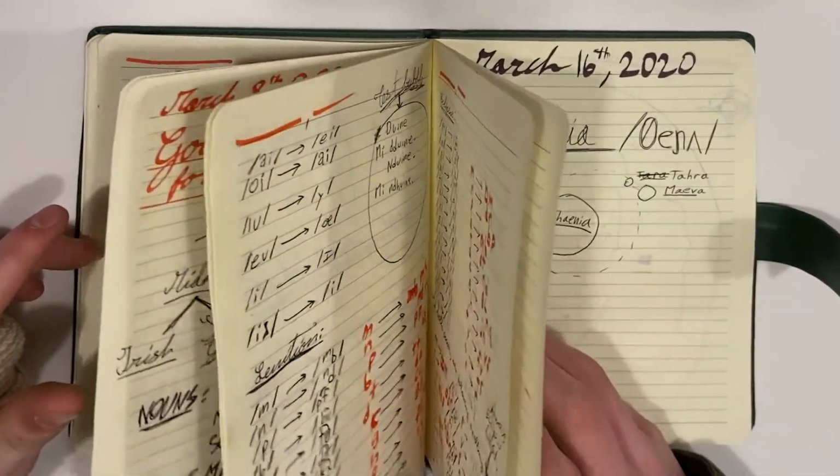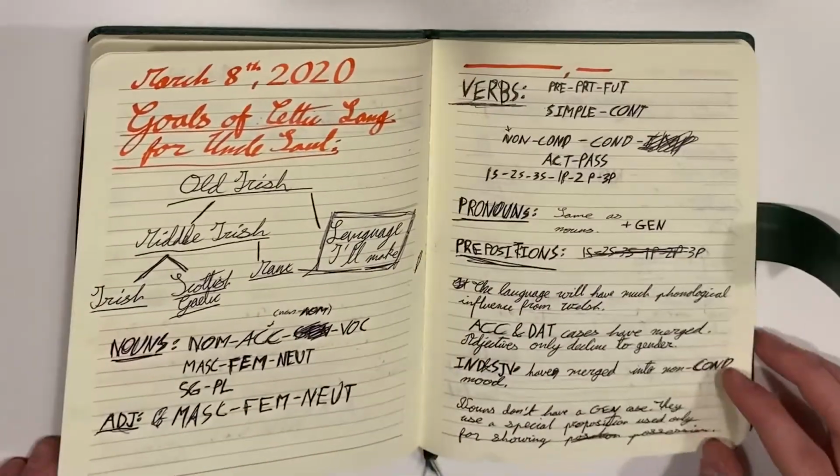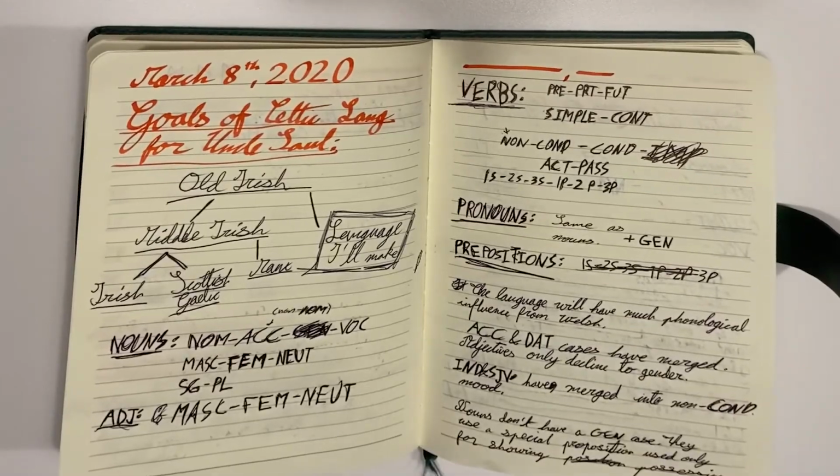I have some notes in other journals, but I didn't bring them with me. Man, thank you so much for showing those. Yeah, no problem. That's awesome. Well, thanks so much, Moab. I appreciate it. Yeah, it was fun.